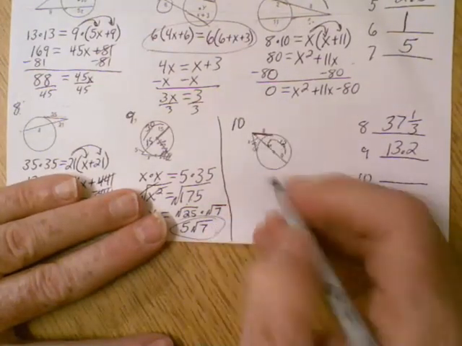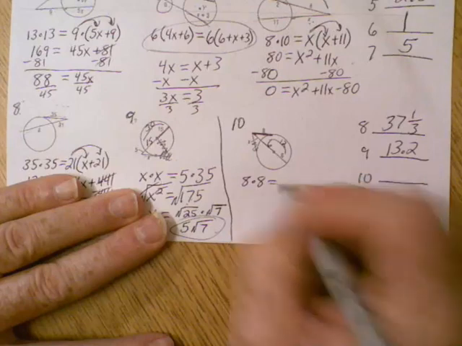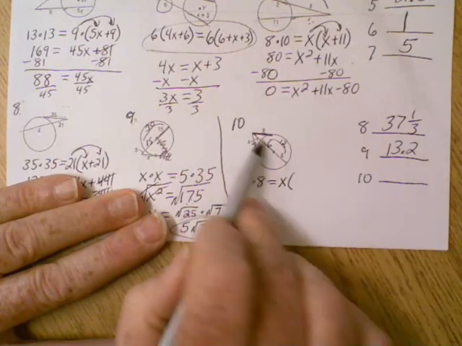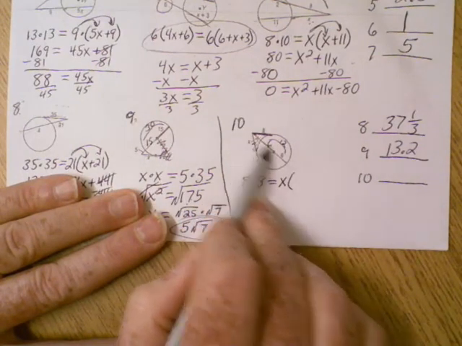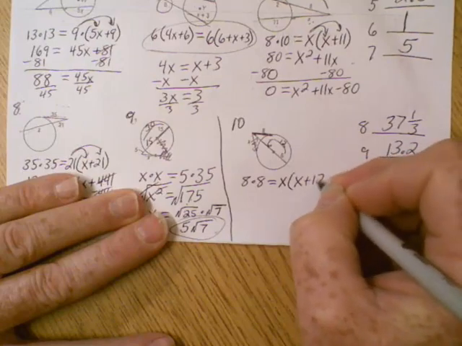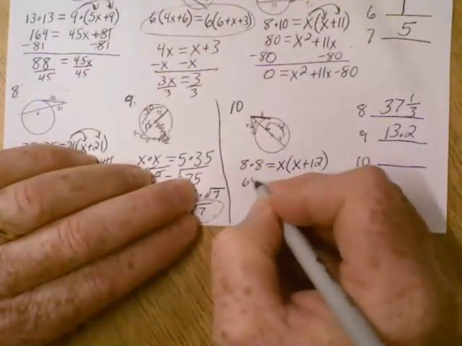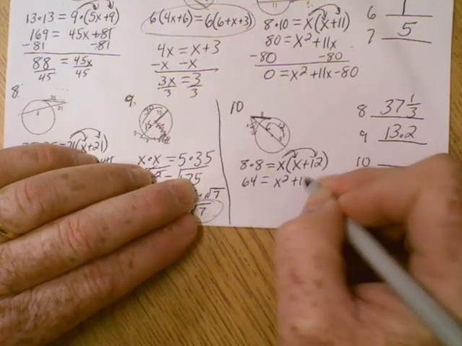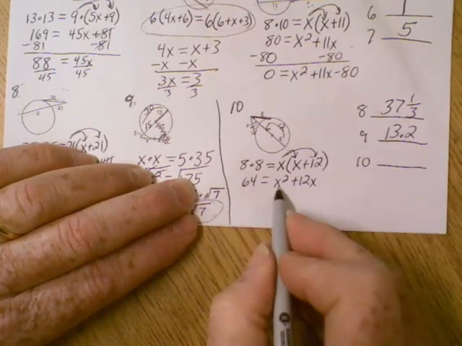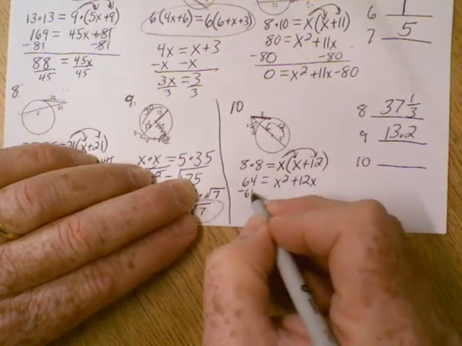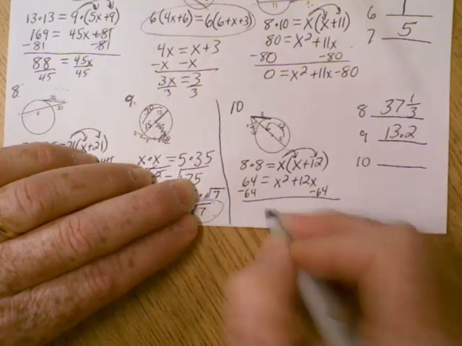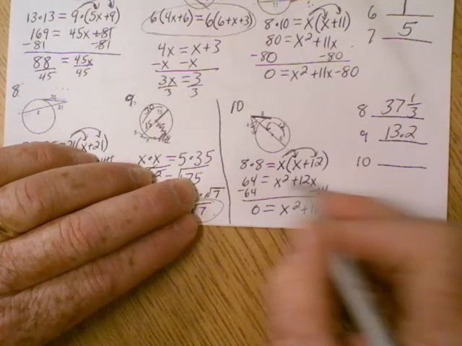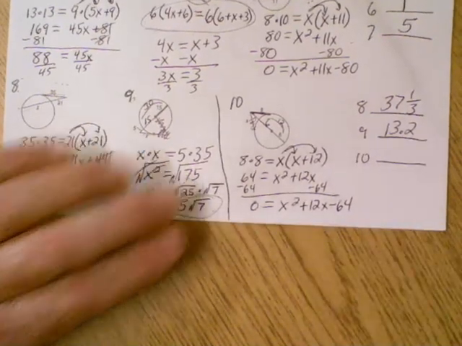So I have a tangent, so it's 8 times 8 equals the outside part of the secant, which is x, times the whole thing, which is going to be x plus 12. 8 times 8 is 64. Here we distribute out. We get x squared plus 12x. Again, we got an x squared and an x term. So I'm going to subtract 64 on both sides. I end up with 0 equals x squared plus 12x. You can't put the 64 with any of those because they're not like terms. So you end up with that.